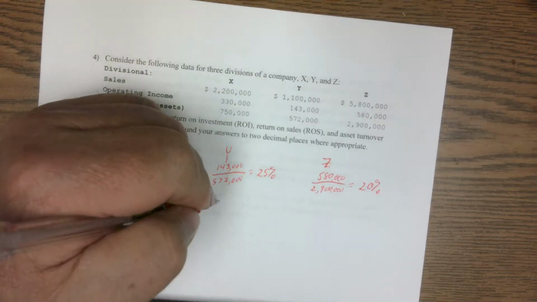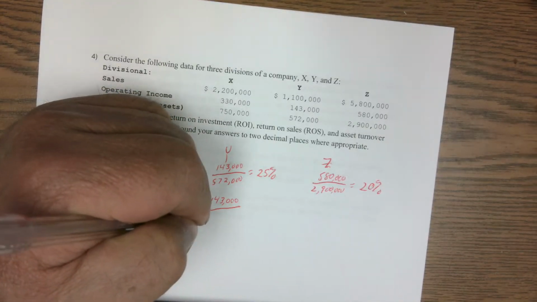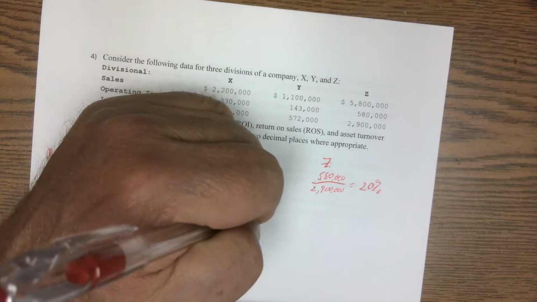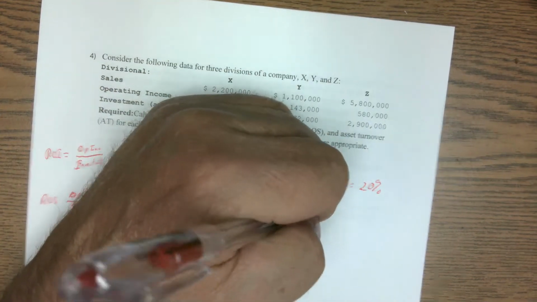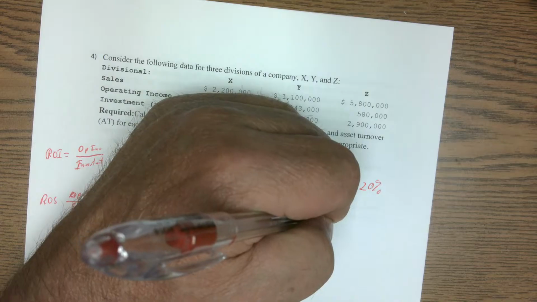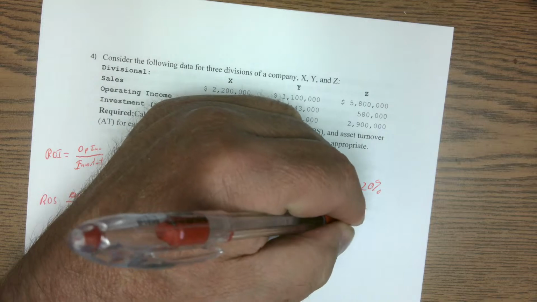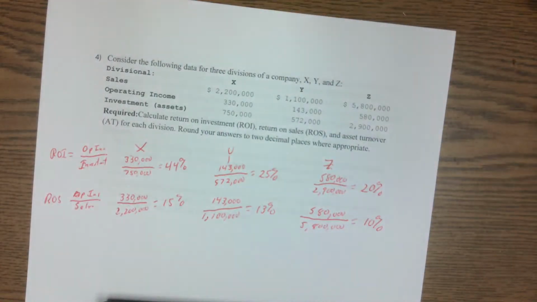For Y, it'll be 143,000 divided by 1,100,000. And that will be 13%. And then for Z, we've got 580,000 divided by 5,800,000, and that's going to be 10%. And it is.